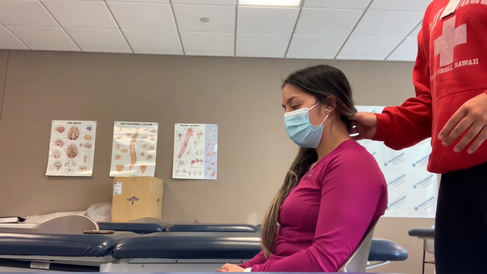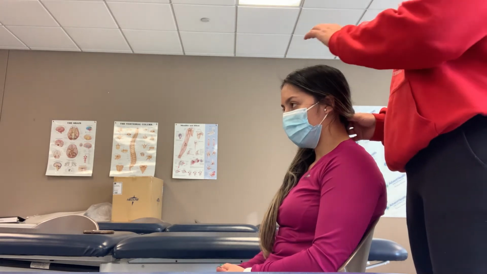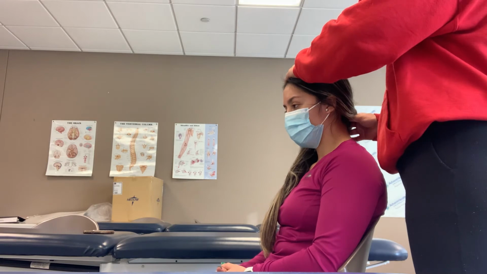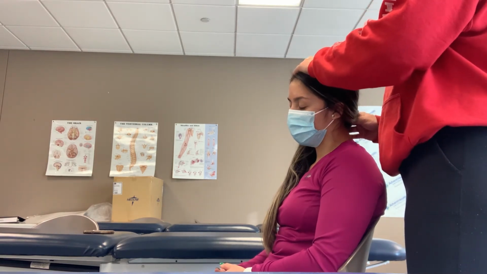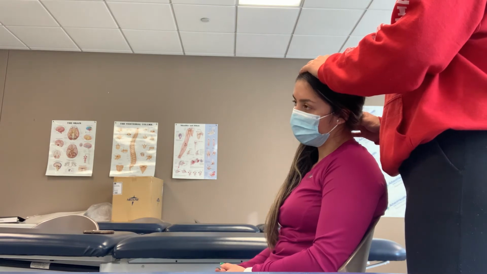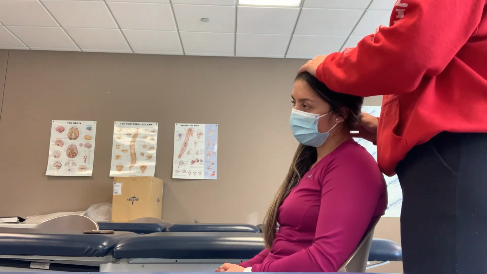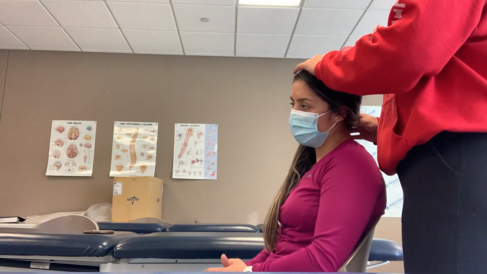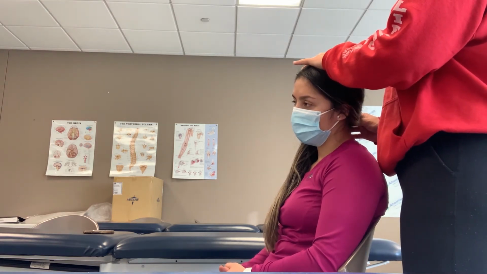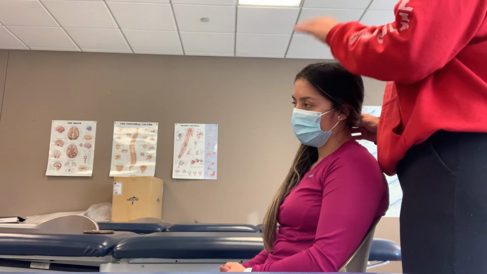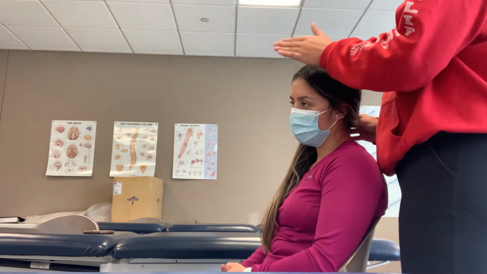Then I'm going to hold the patient's head and bring it to the side. I'm going to side bend it, and I should feel the C2 spinous process pop into my hand. While I'm bringing her head down to the left, I should feel her spinous process pop into the right side, into my hand.